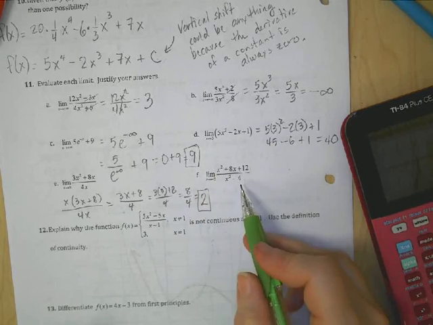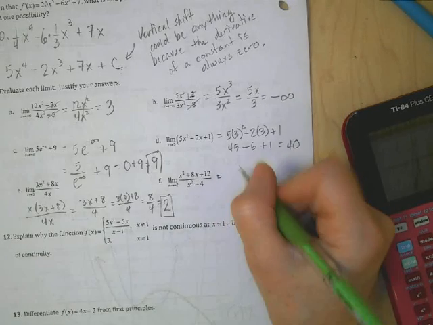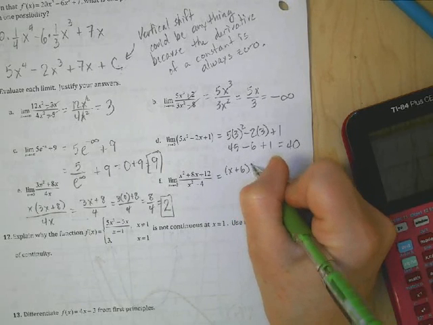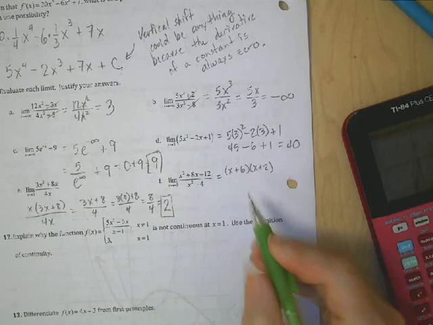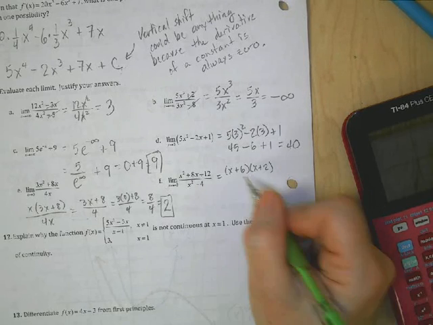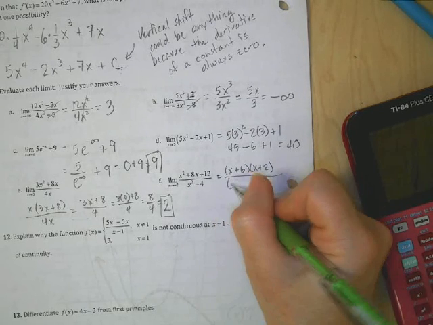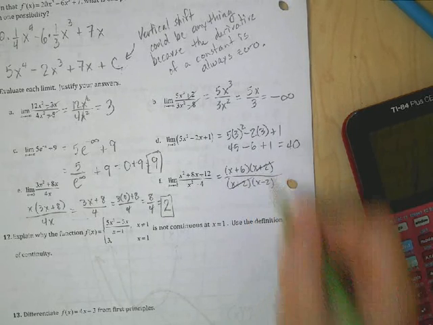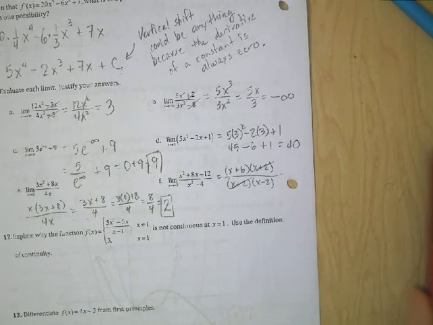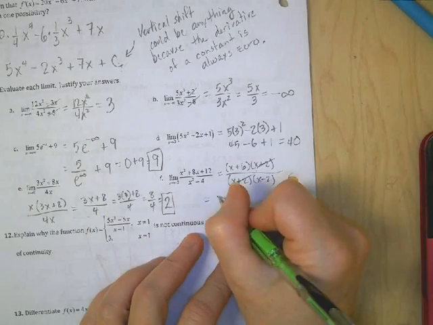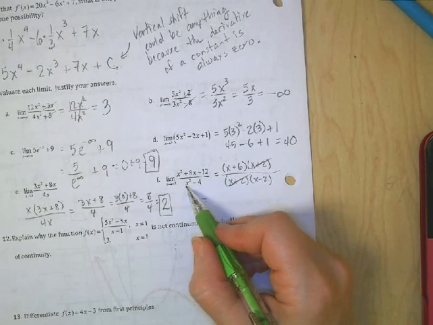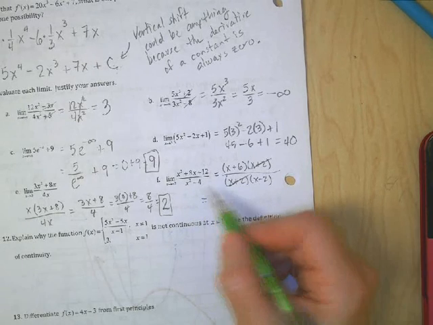And this one, same thing, I can factorize it. So I get x plus 6 and x plus 2. 6 times 2 is 12, 6 plus 2 is 8. And I have a difference of squares here on the bottom, x plus 2, x minus 2. The x plus 2's go away, and so now I can plug in my negative 2. See, I couldn't plug in negative 2 straight away because negative 2 squared is 4, and 4 minus 4 is 0. And you can't divide by 0.